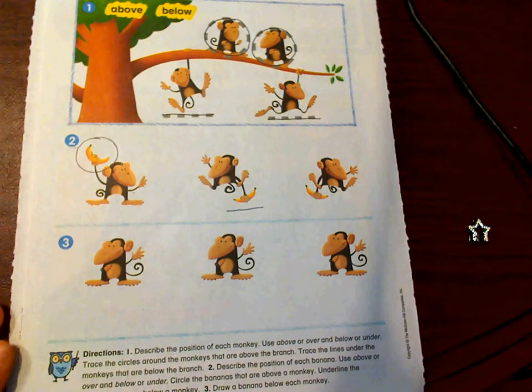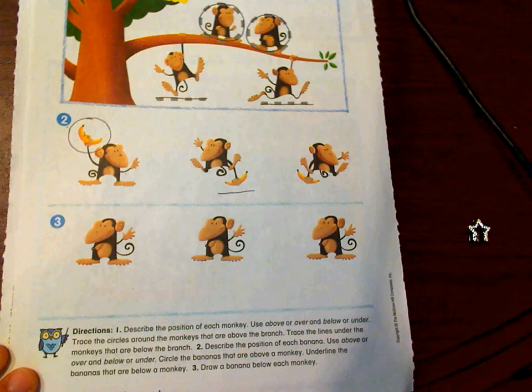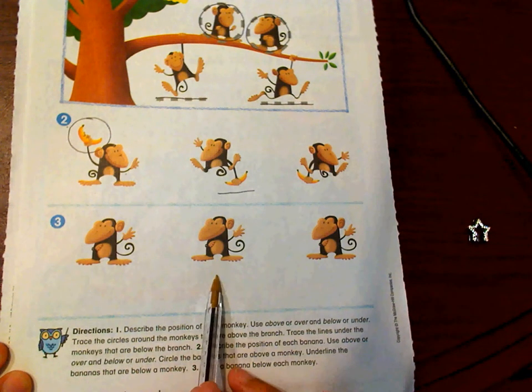Go ahead and do so now on your page. Good job. Now, this next one, number 3, and I don't want you to get hung up on what a banana looks like, but I want you to draw a banana below each of those monkeys.